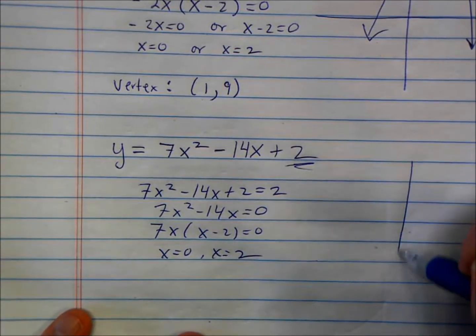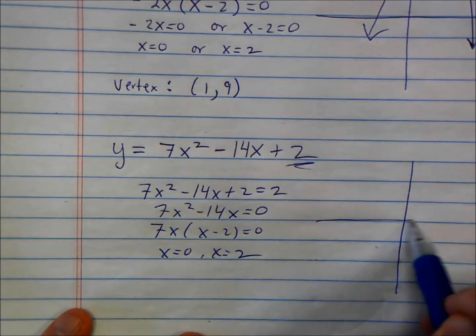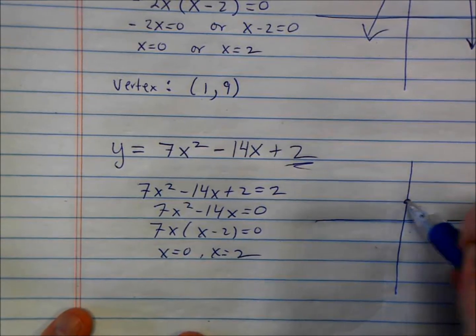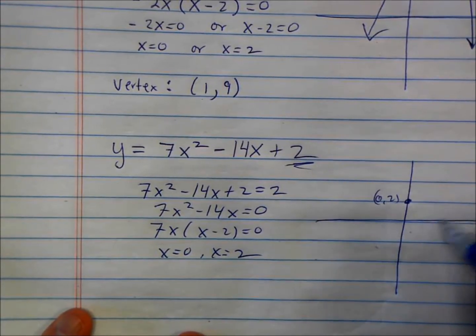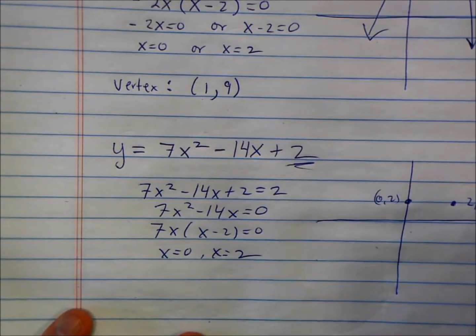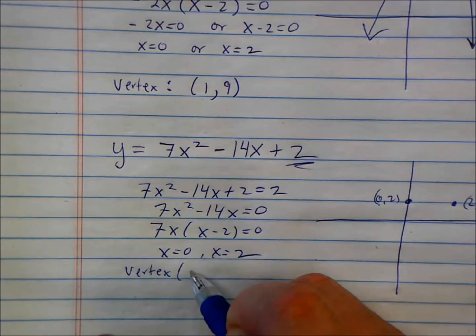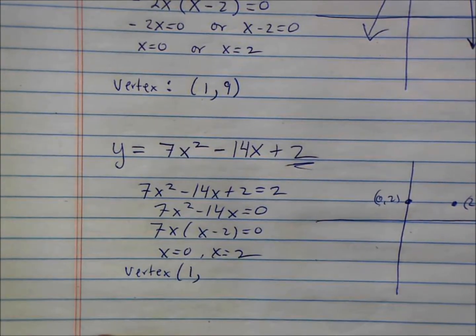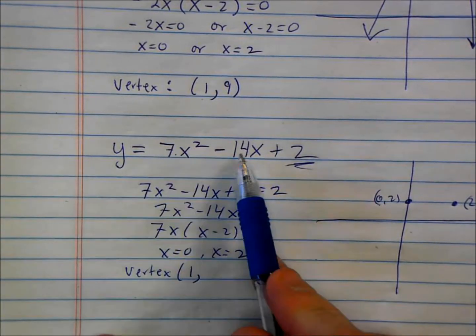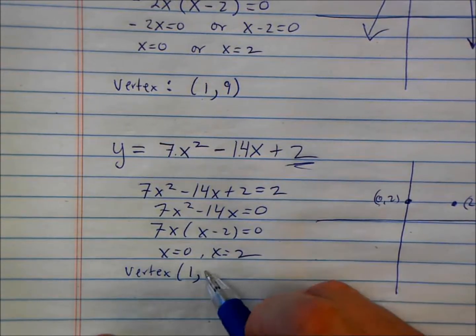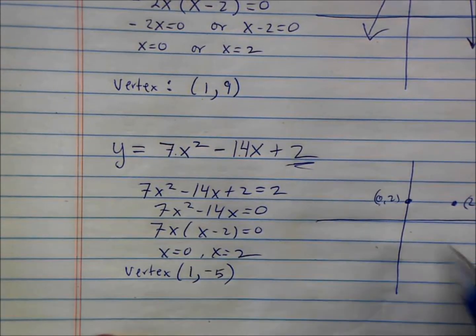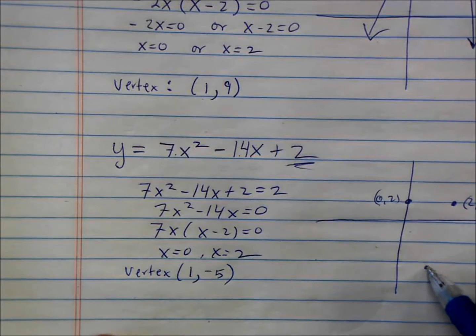Start drawing your picture here. 0, 2. 2, 2. What's halfway between 0 and 2? 1. So our vertex is going to happen at 1, comma. I plug 1 in, I get 7 minus 14 plus 2. That turns out to be negative 5. 1, negative 5.